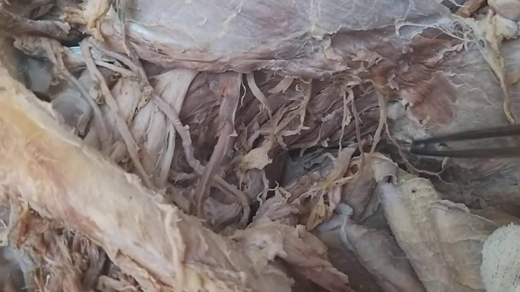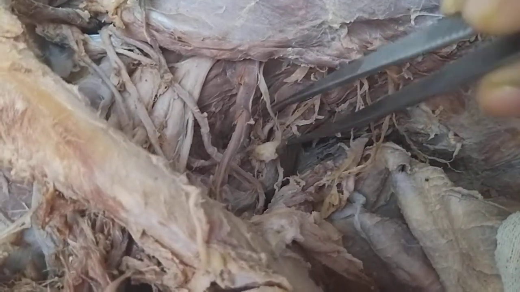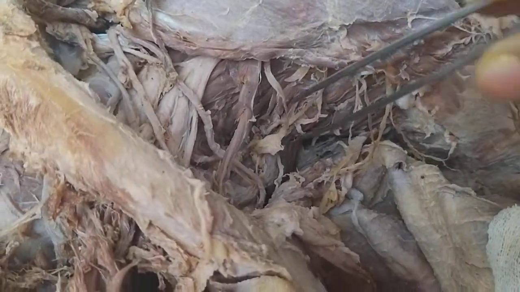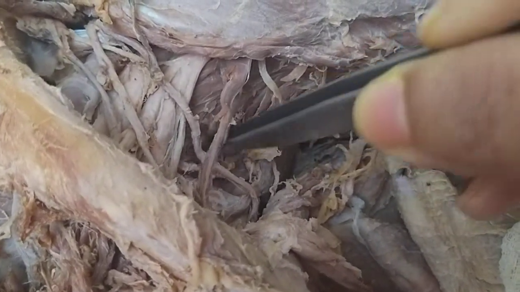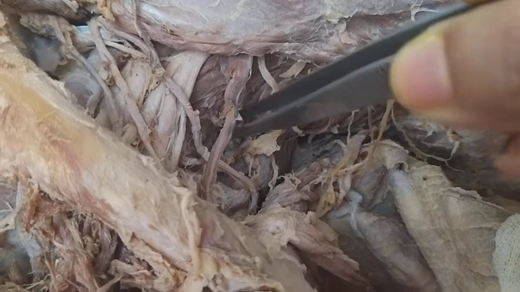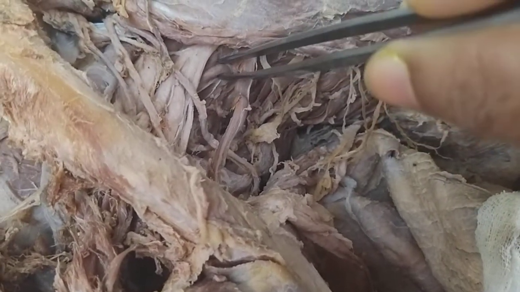Then we have the splenius capitis. Then levator scapulae muscle. Here we have the posterior scalenus muscle, or scalenus posterior. This is the scalenus medius muscle.